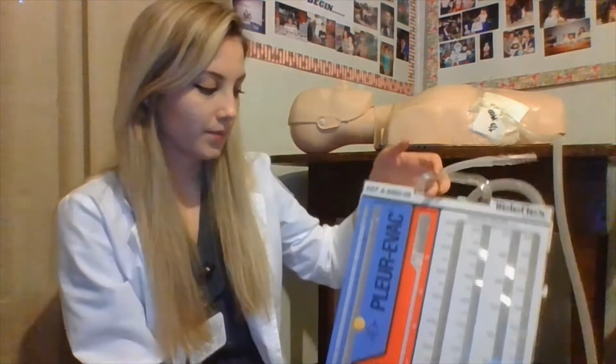You also want to monitor your drainage system. With this, you're going to look at your collection chamber, and you're going to look at the amount and the color that the patient is putting out, because it's likely that the physician will ask you for this. So check it quite regularly and keep track of what they're putting out and what it looks like.